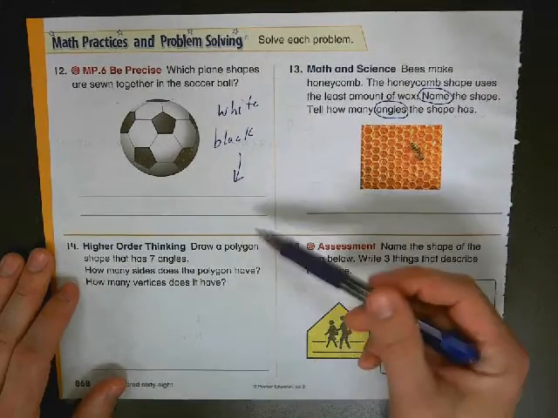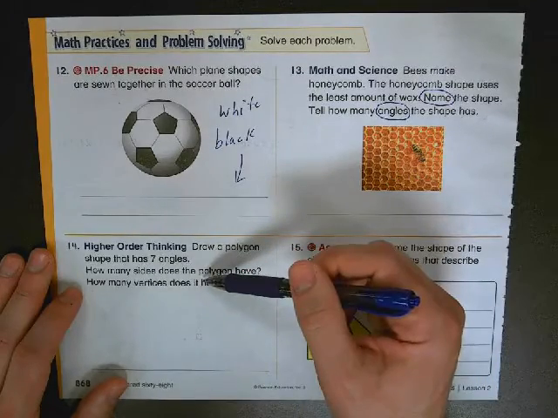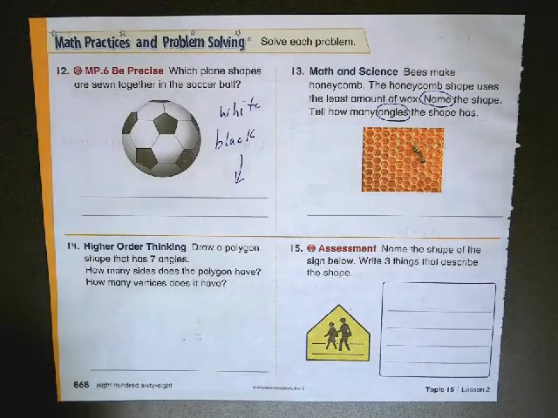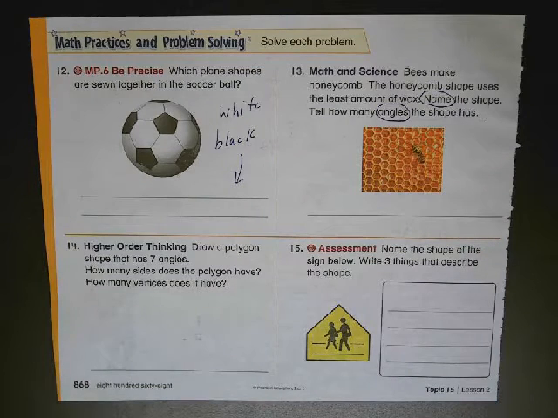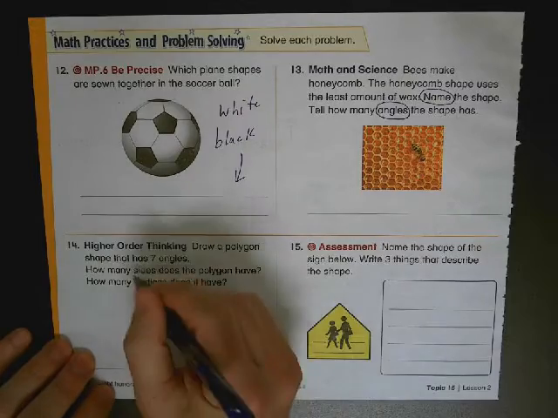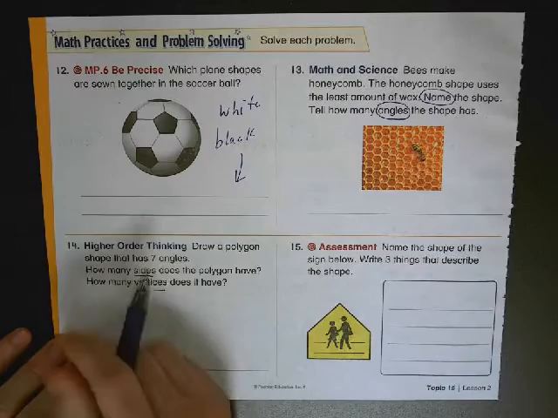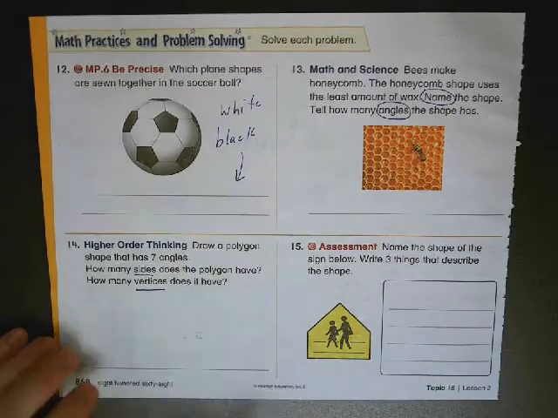Keywords. It says draw a polygon that has 7 angles. How many sides does the polygon have? How many vertices does it have? So vertices are corner points where 2 sides of a polygon meet. So you need to figure out down here a shape that has 7 angles. How many sides does it have? How many vertices does it have? So create a polygon with 7 angles. Angles where 2 sides meet create an angle.